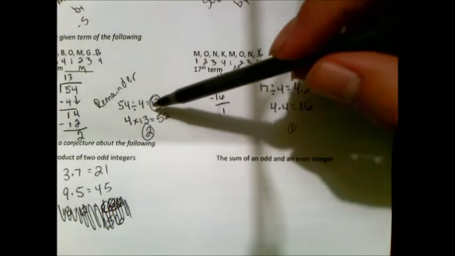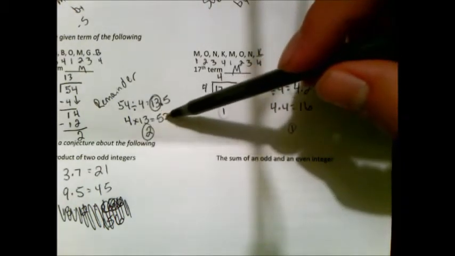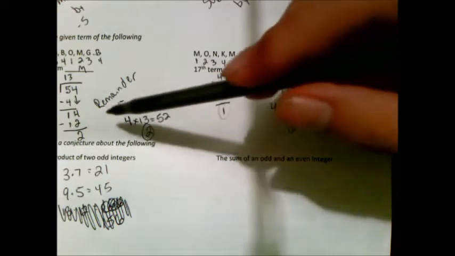You would end up getting 13 times 4, which equals 52. That's not the 54 that we originally wanted. So what we have to do now is look at how many numbers I need to get to 54. That is what a remainder is: the extra stuff that needs to be added on at the end. So the remainder is 2. If we added 2 to 52, we'd end up getting 54.